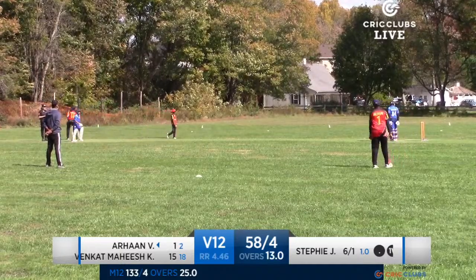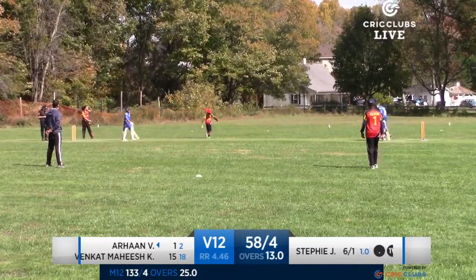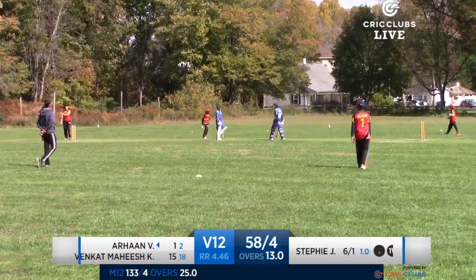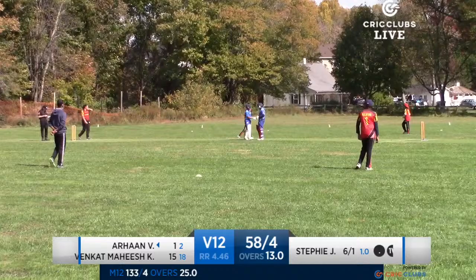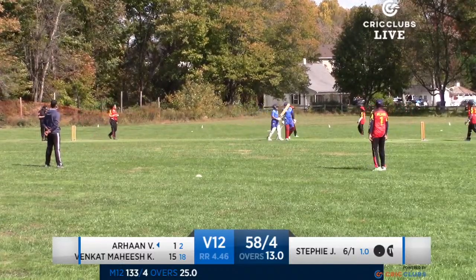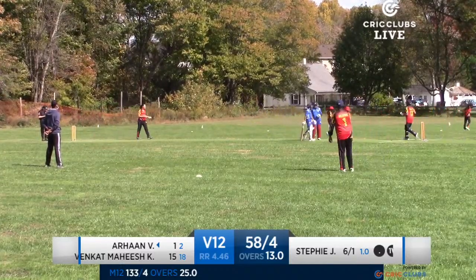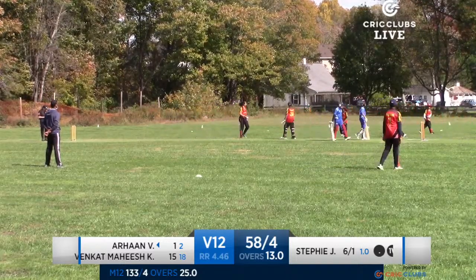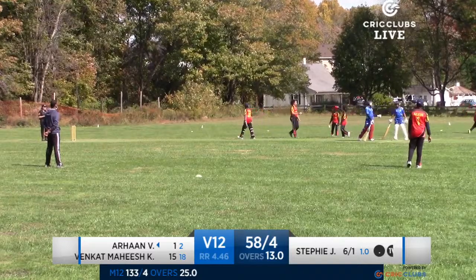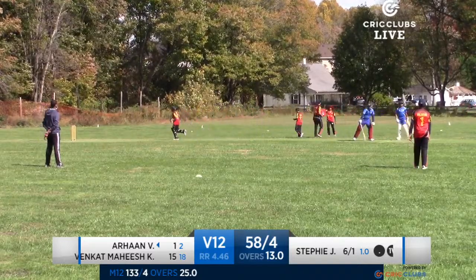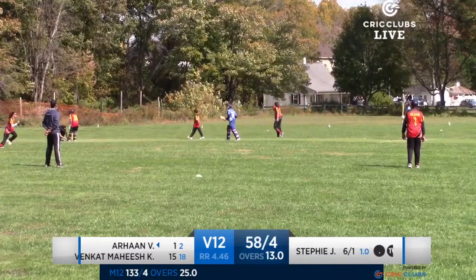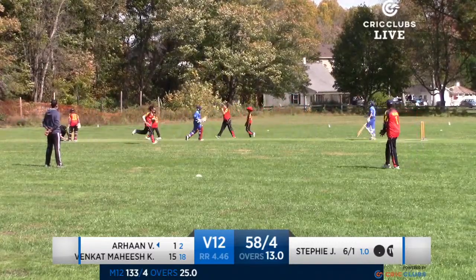It's been 13 overs, it's 58 for 4. Current run rate is 4.5 and required run rate 6.2. Arhan is on 1 off 2 and Venkat's on 15 off 18. They both have to keep rotating. Arjun Yadav provided some support to Venkat but just got stumped in the end. Question is, who are they going to bowl now?